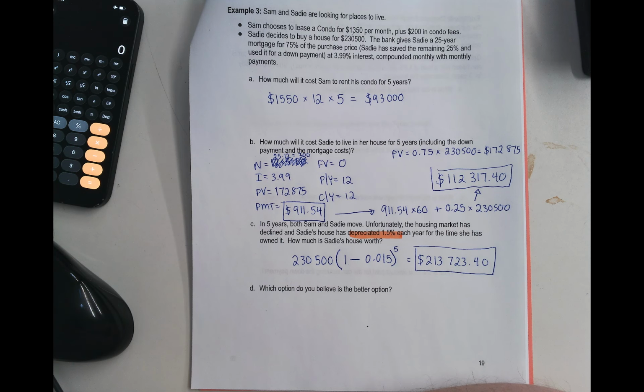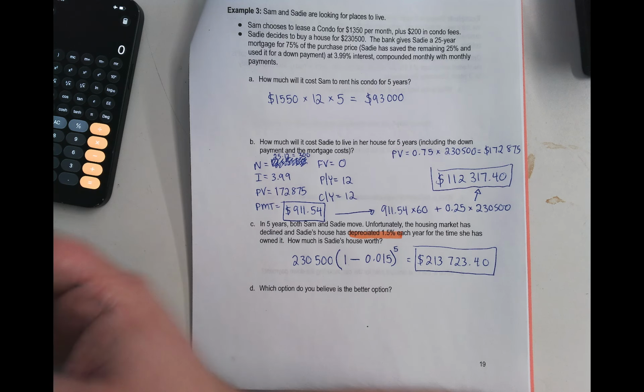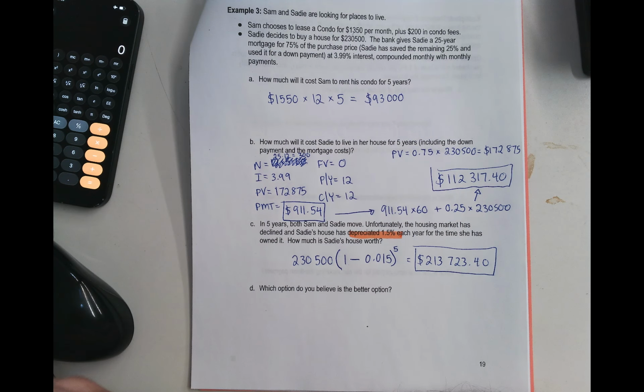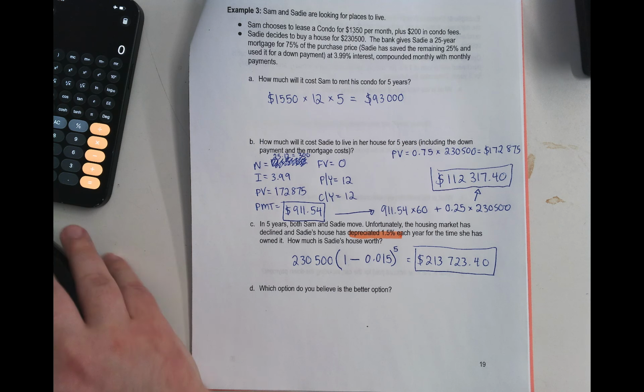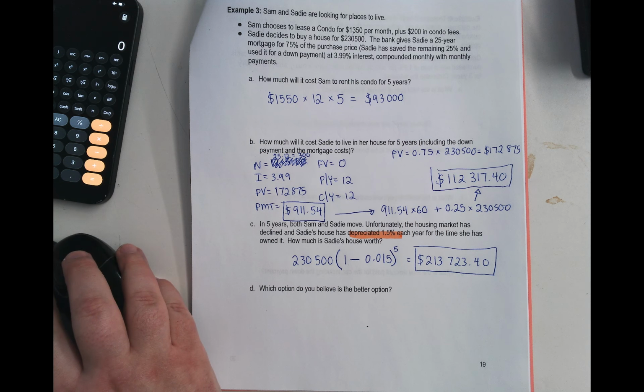So you could justify it by talking about the advantages of buying your own place. On the other hand, you could say, well, Sam paid less money, so I would rather be in Sam's shoes, I guess. Either way, it's totally up to you how you choose to justify your answer.